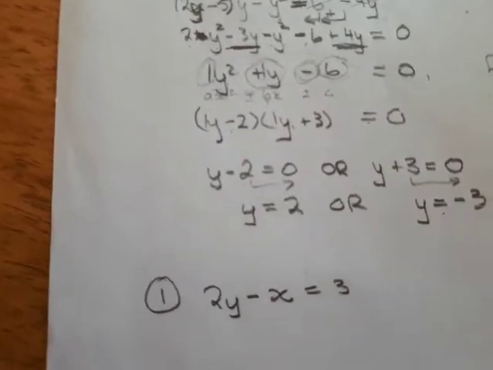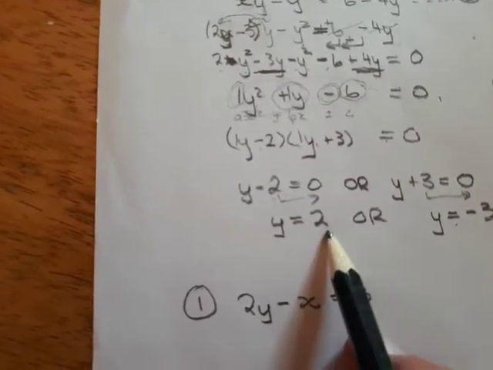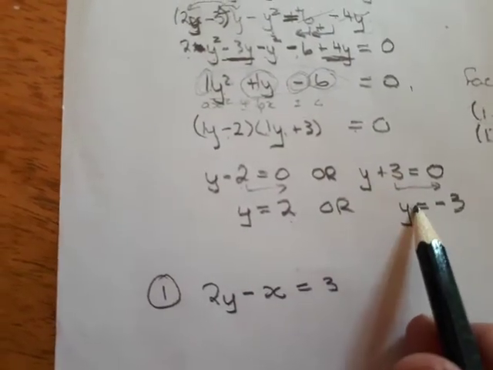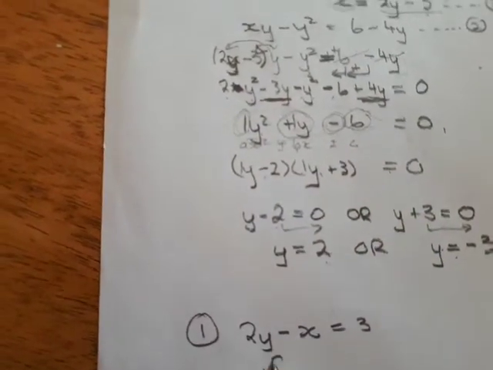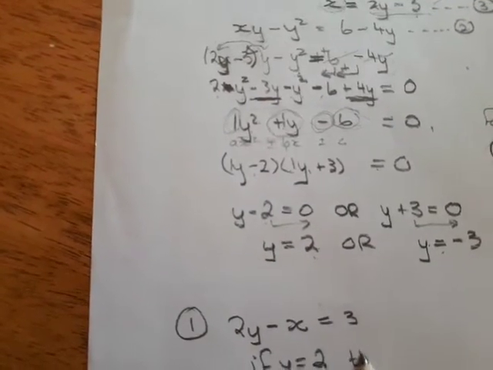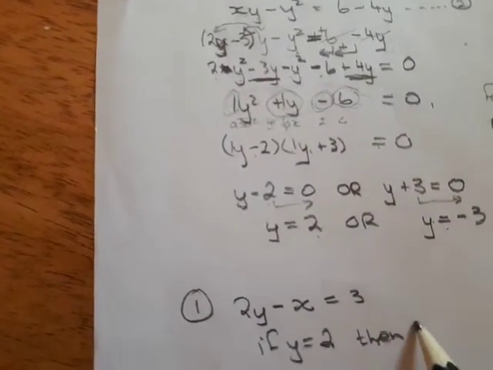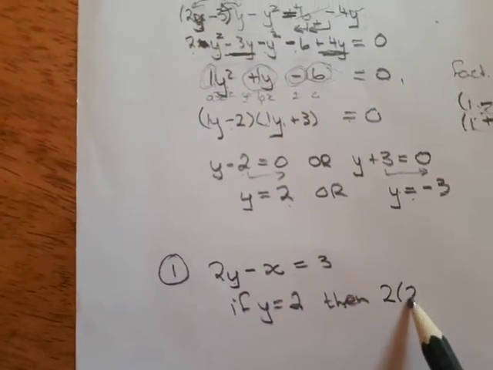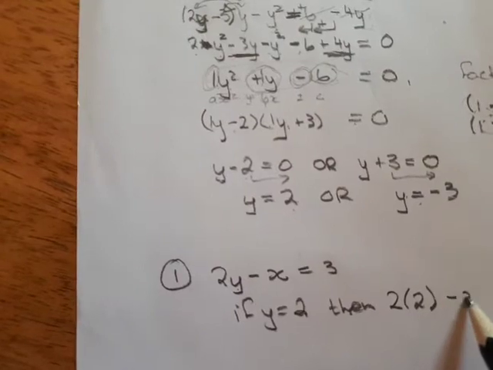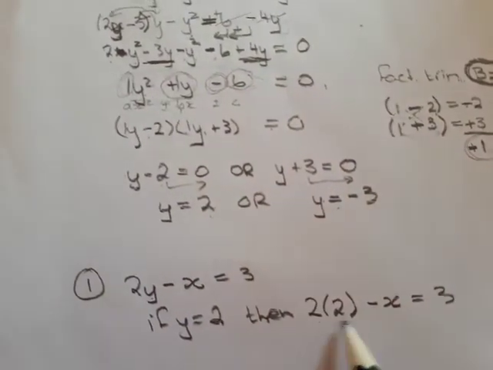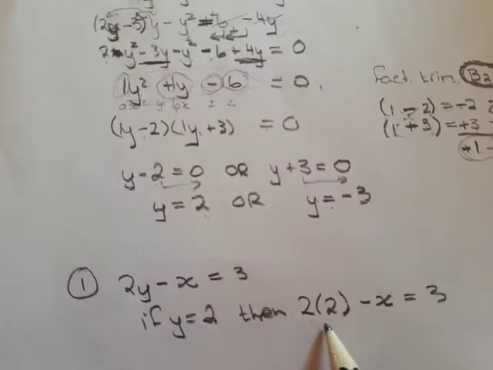Now, you must substitute the value for y, but you've got two different ones, so you must substitute twice. So first, if y equals 2, then you have 2 times 2 minus x equals 3. 2 times 2 is positive 4.